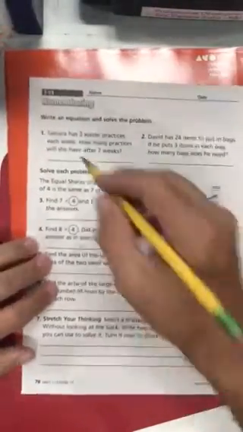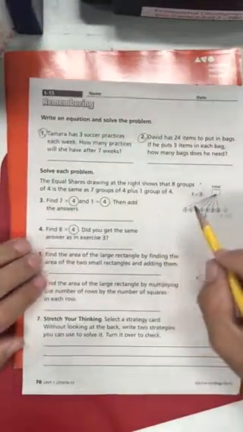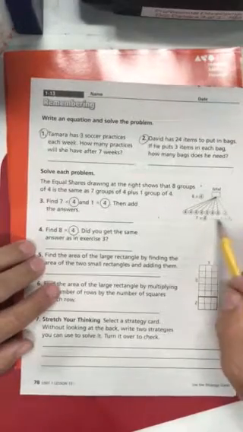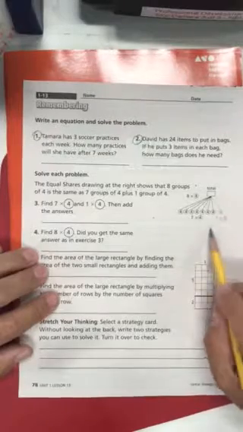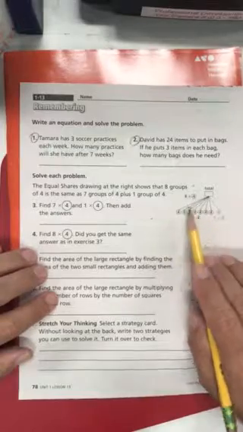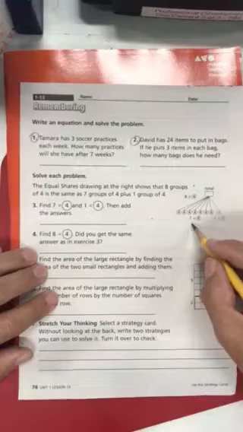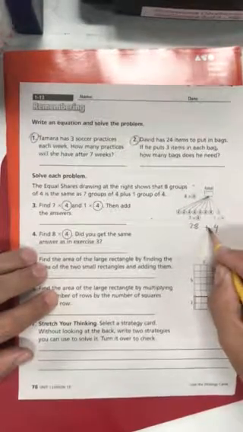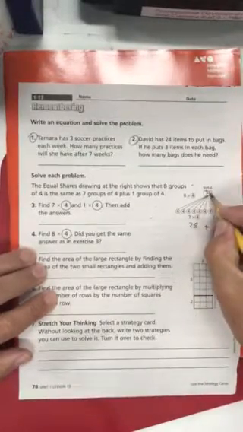All right, on the back side, try this at home. 1 and 2. This is more of the combining of the two groups. This is an equal shares group. We have 8 groups of 4. I don't know what 8 groups of 4 is, but I know what 7 groups of 4 is and 1 group of 4. 7 groups of 4 is 28. 1 group of 4 is 4. If we add the 2, it's 32. So we put 32 up here.